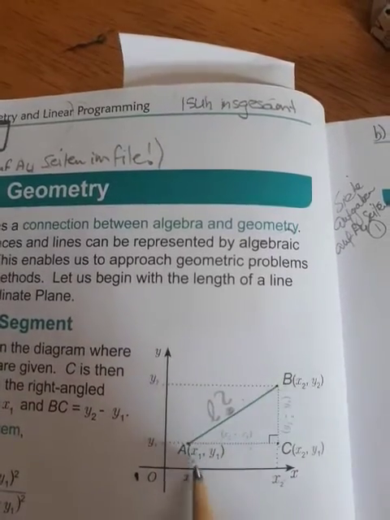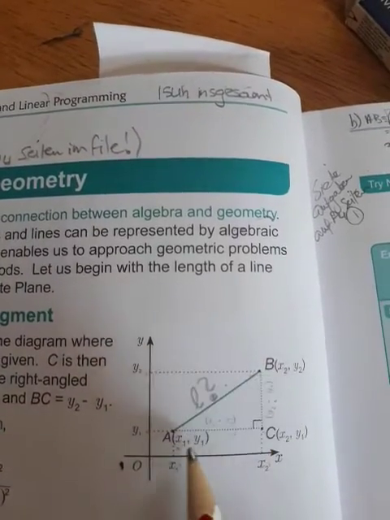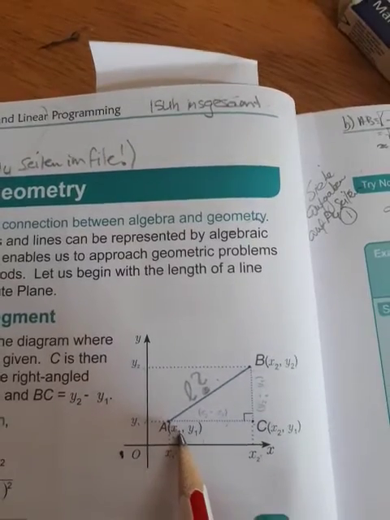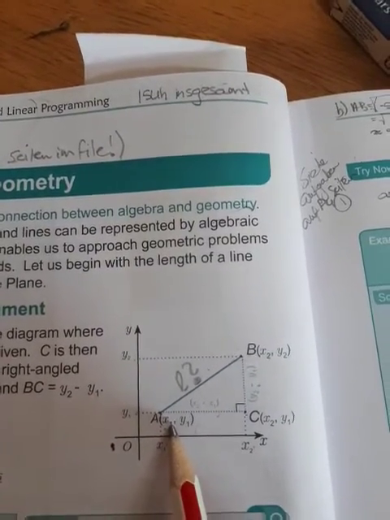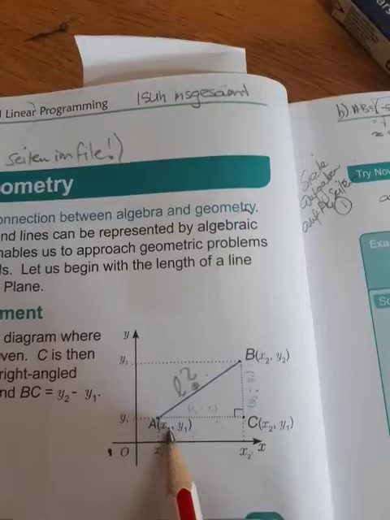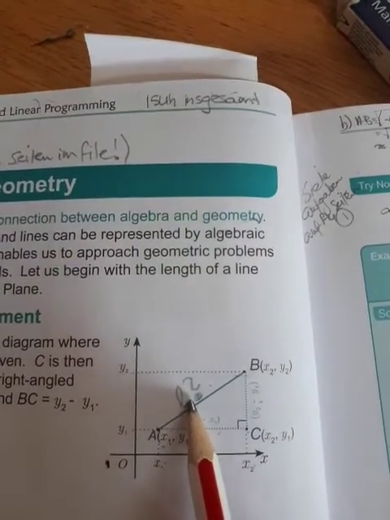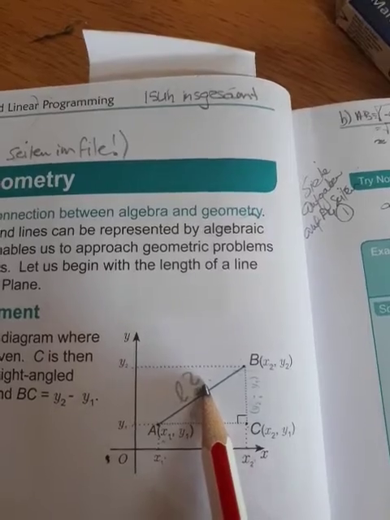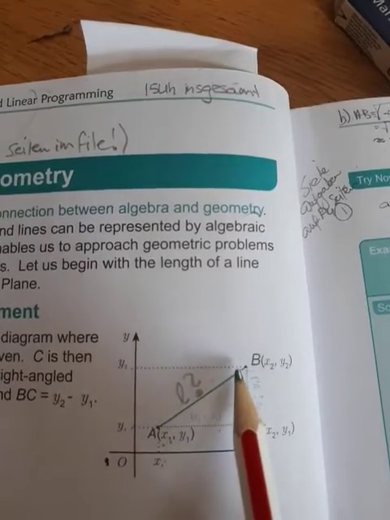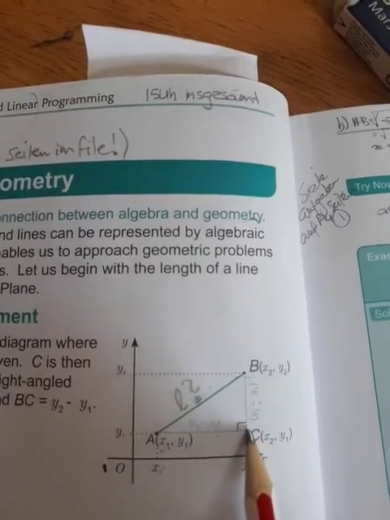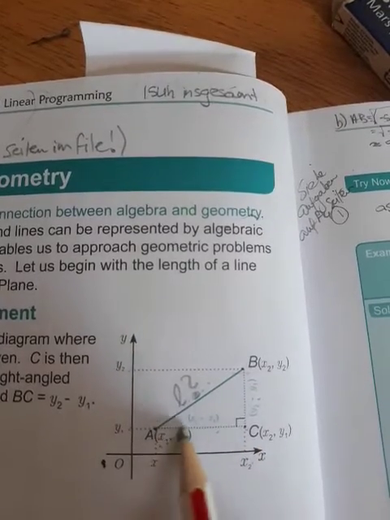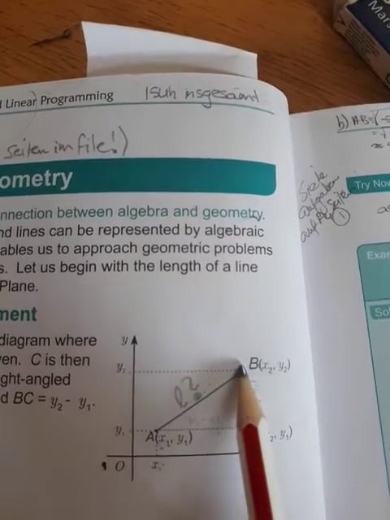Now, these are really important for you to always label your 2 points as 1 and 2 because we will use that in the formula. Okay, now because they are asking us the length of AB, we can then draw a right angled triangle underneath that line.